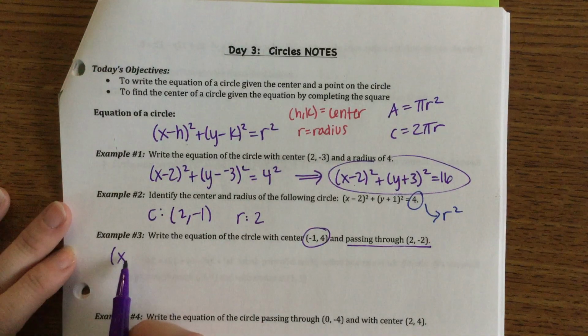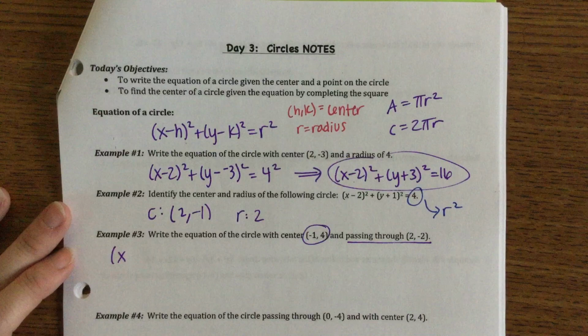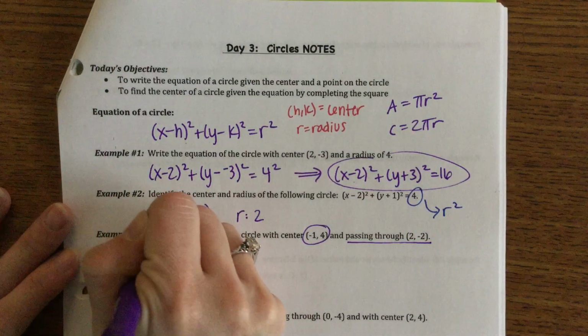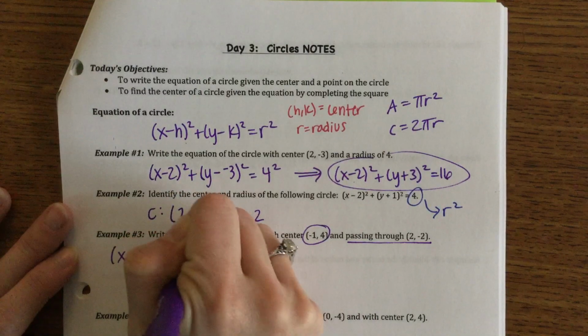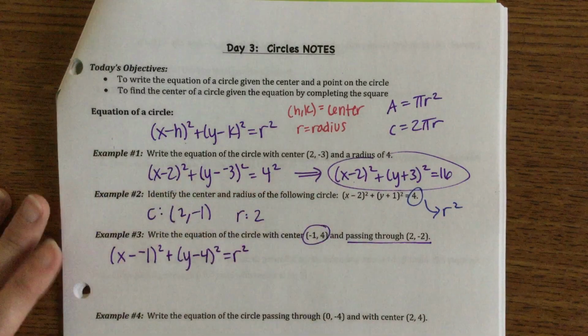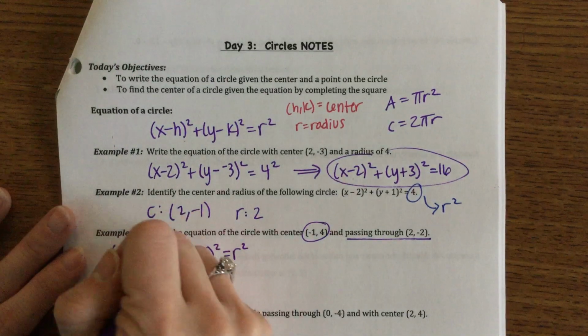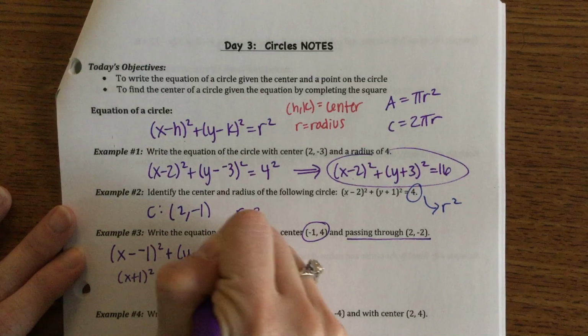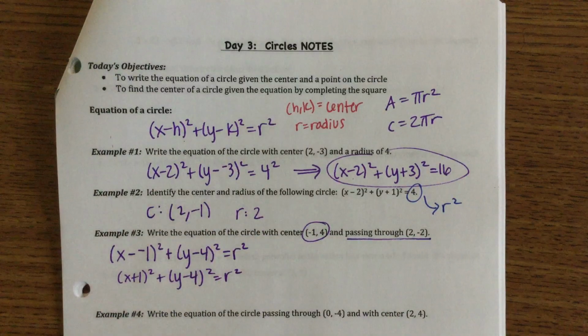Okay, what am I going to have here? x plus or minus 1? That is going to be x plus. You switch them, right, because you're going to have minus a negative 1. And then (y minus 4) squared. We're missing the radius, though. So this becomes (x plus 1) squared, add (y minus 4) squared equals r squared.